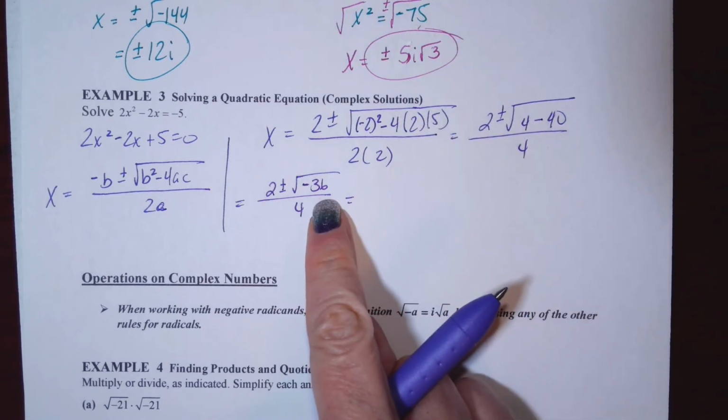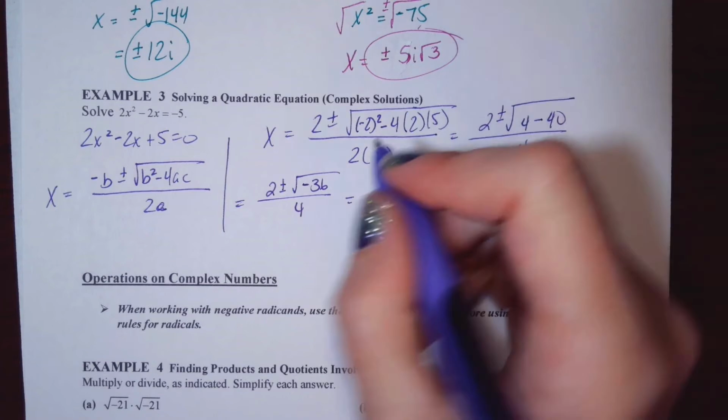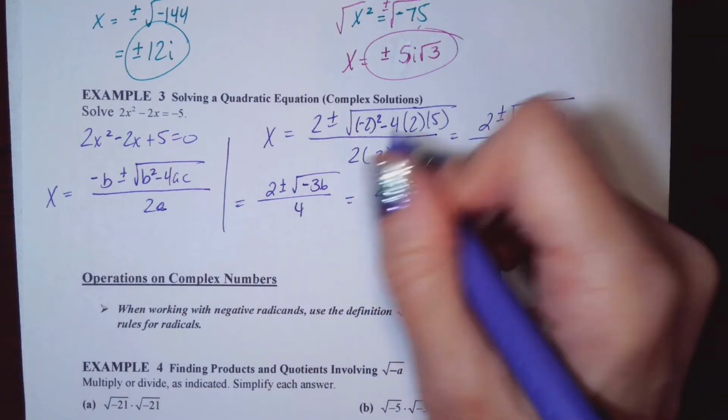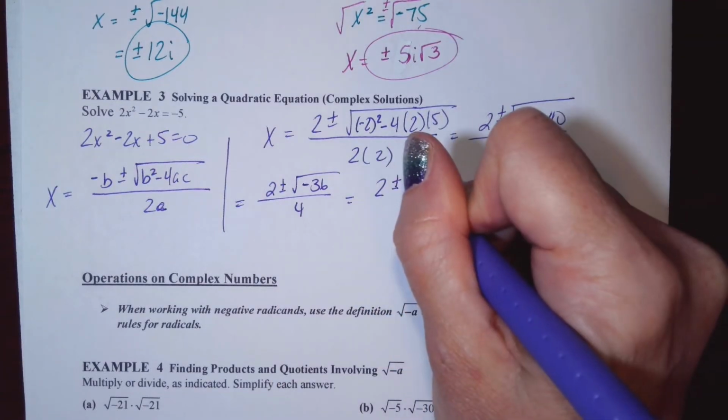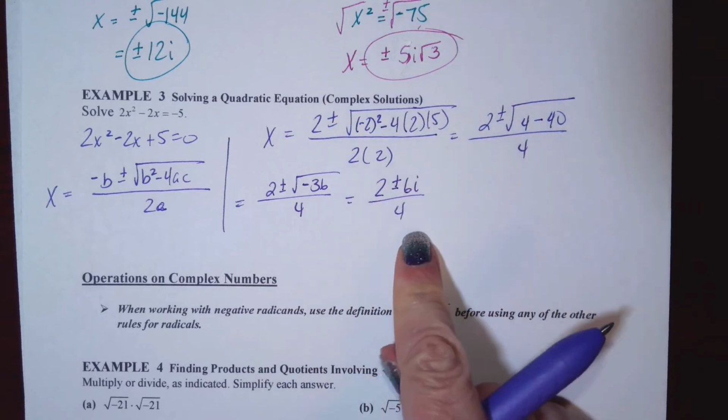Well, -36 is a perfect square. The square root of 36 is 6. It's going to be imaginary, though, because it's a -36. So 2 plus or minus 6i over 4, and I need to simplify this.